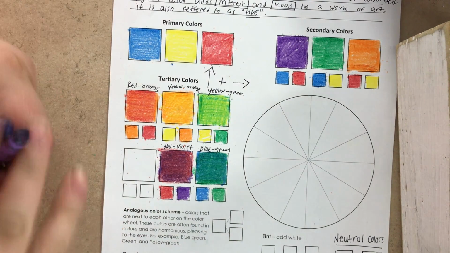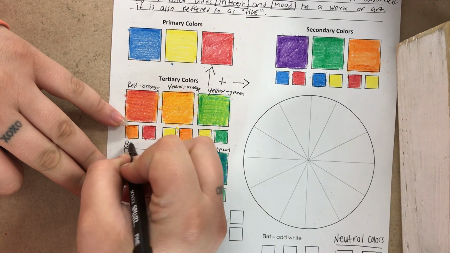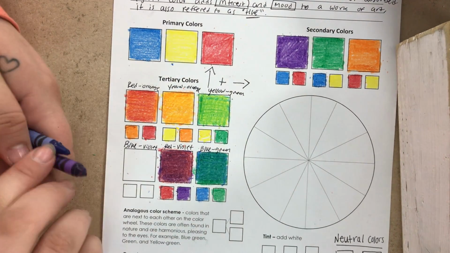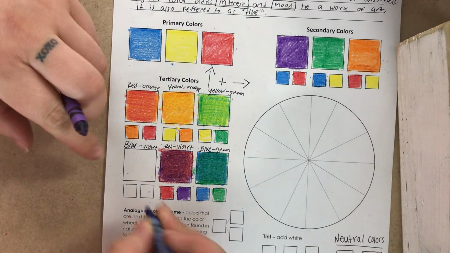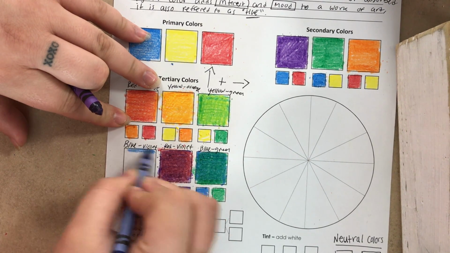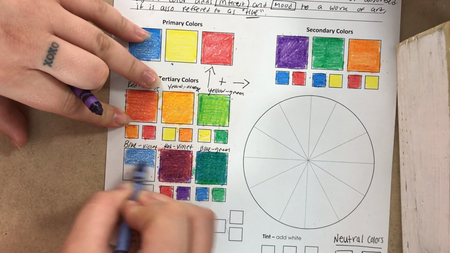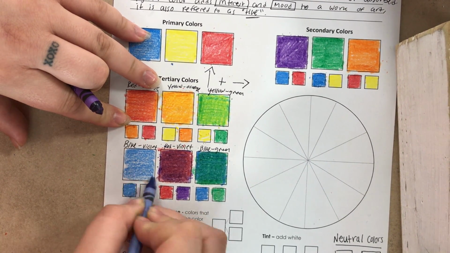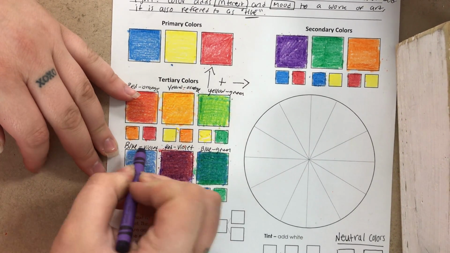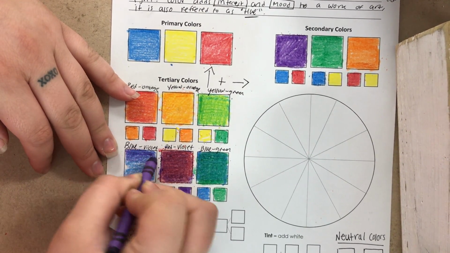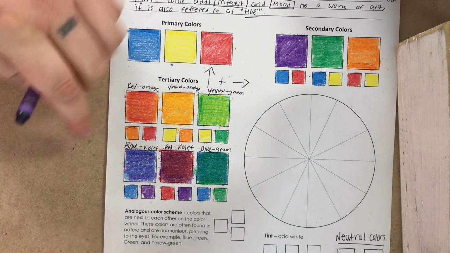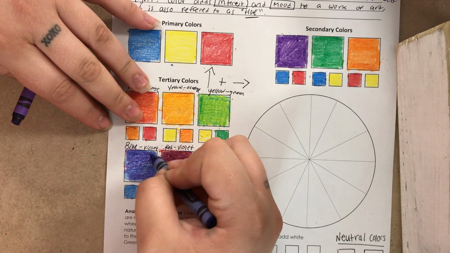And my next one is going to be my blue-violet, or blue-purple. So blue-violet, blue and purple.